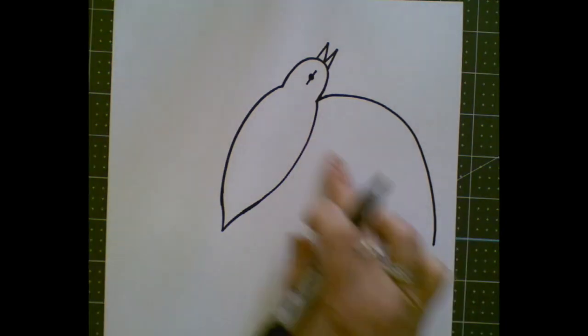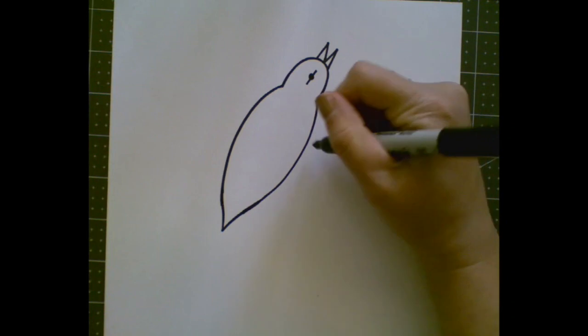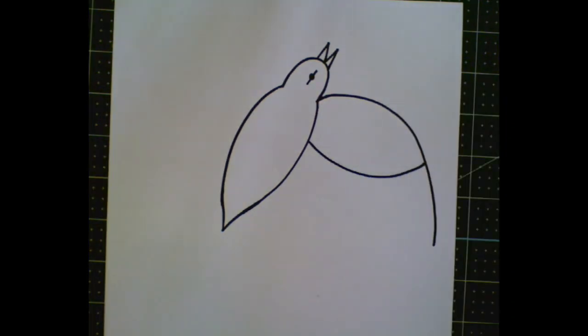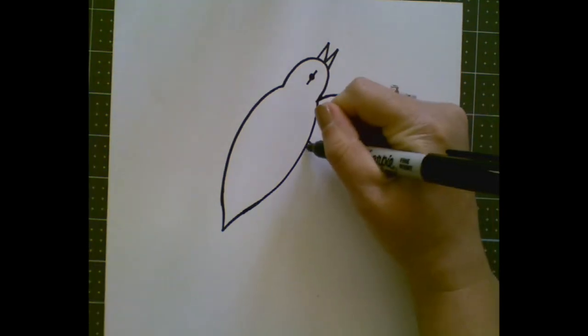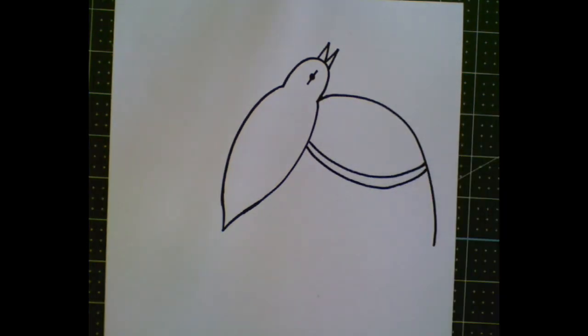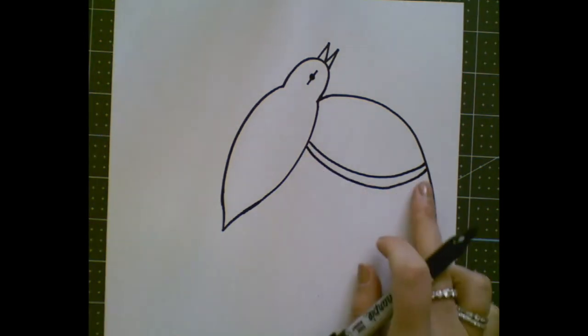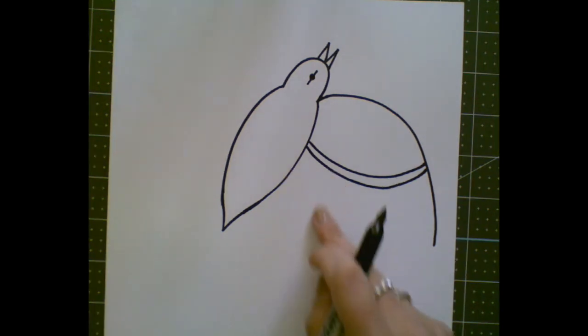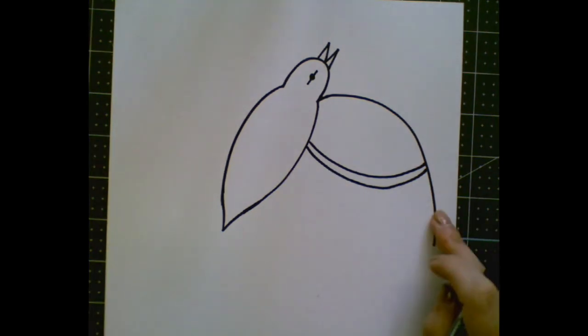Right about here, I'm going to draw two curved lines. There's one, and two. Those two lines run right next to each other. They almost touch. Friends, next I'm going to draw curved lines in a pattern.